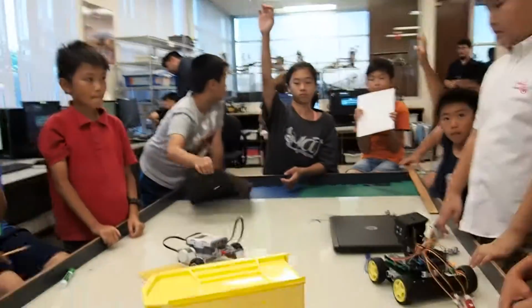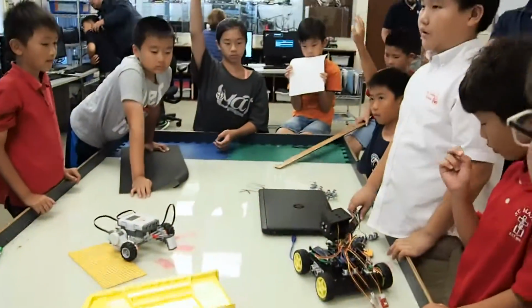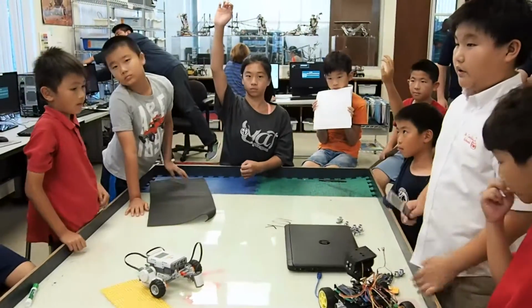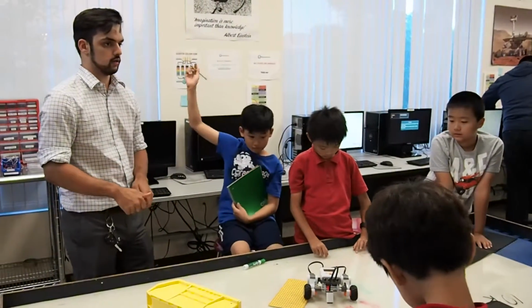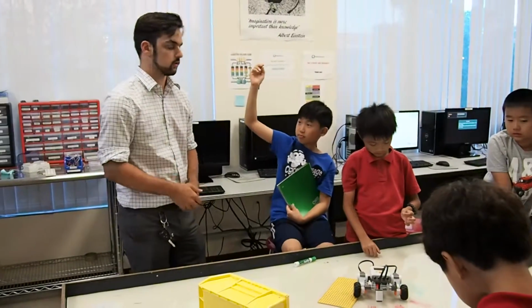How many tries did you have to do over and over again? Well, I had never used the Mindstorms programming environment, so it took me a couple tries to get used to all the blocks and putting it all together.